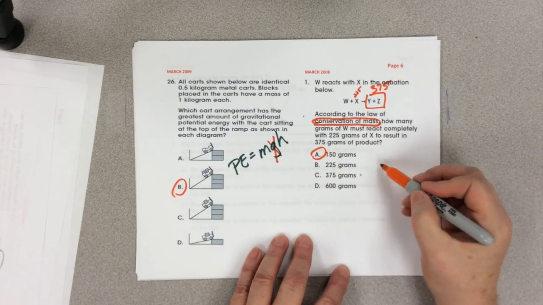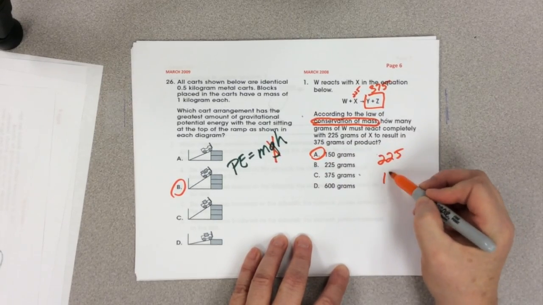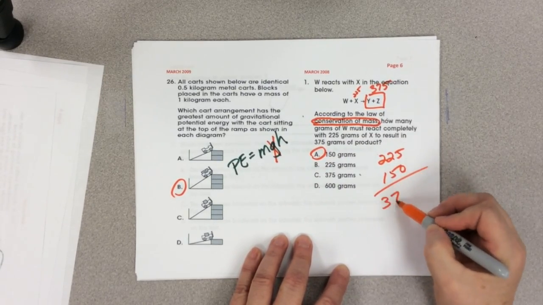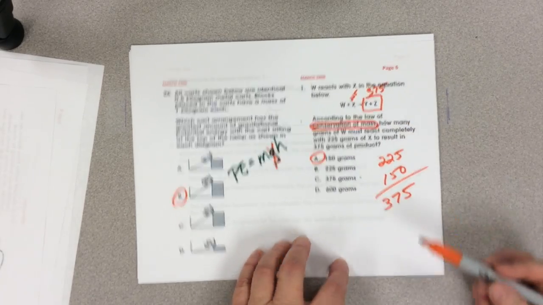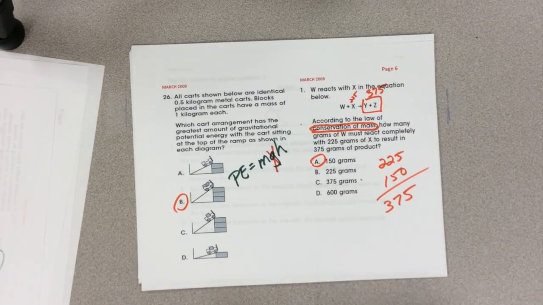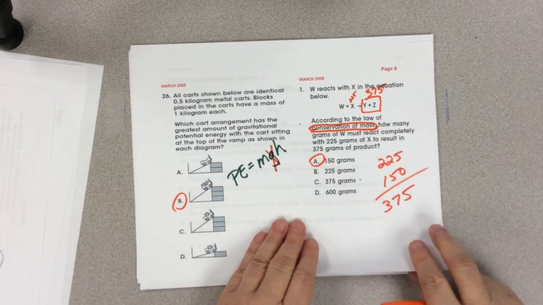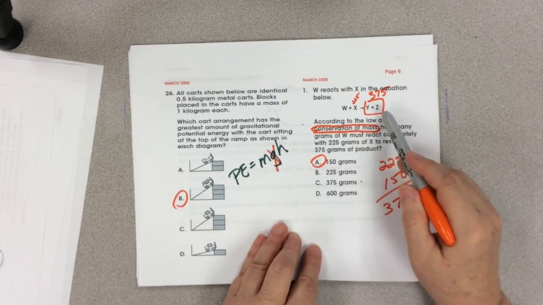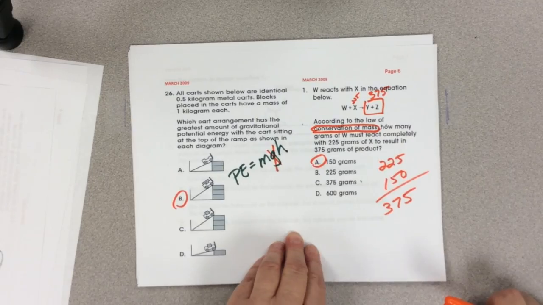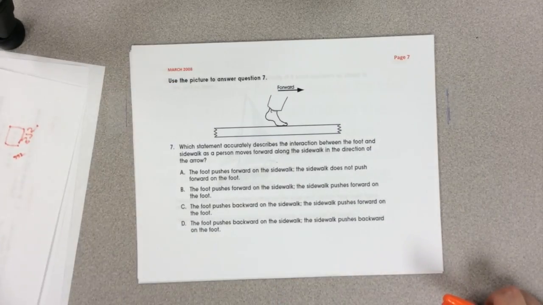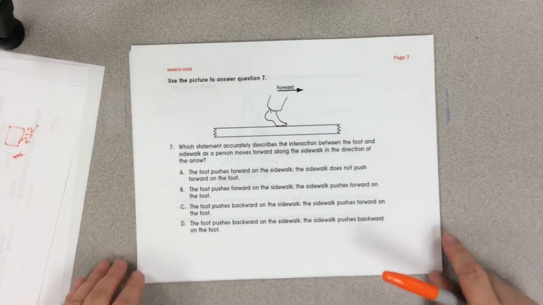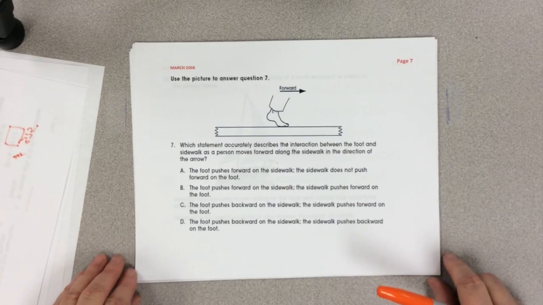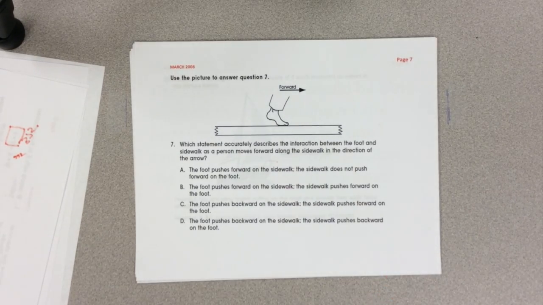It happens to be 150. 225 plus 150 gives us the 375 that's equal to the product on the other side. So that's what they mean by conservation of mass. Mass before the reaction has to be the same as that after. This is a good illustration for some of the short answer problems that might be coming up soon.